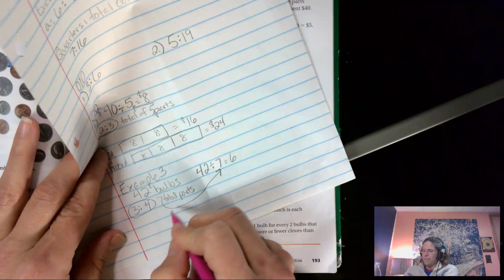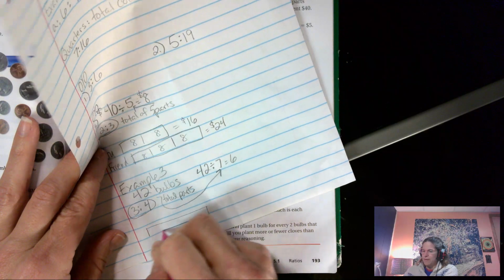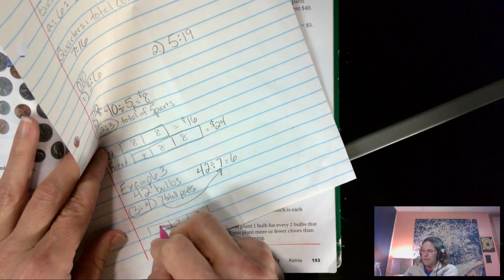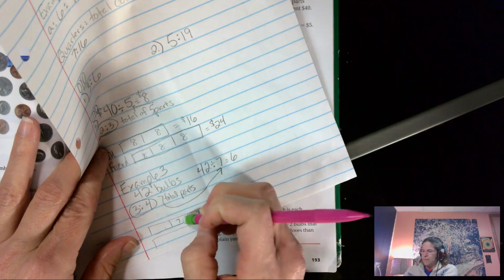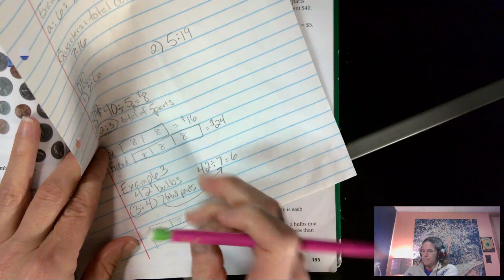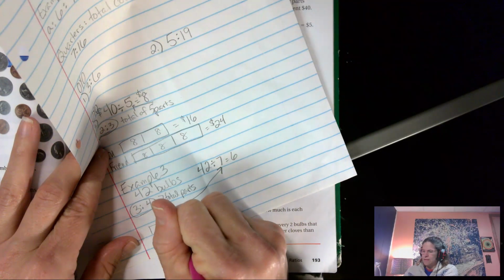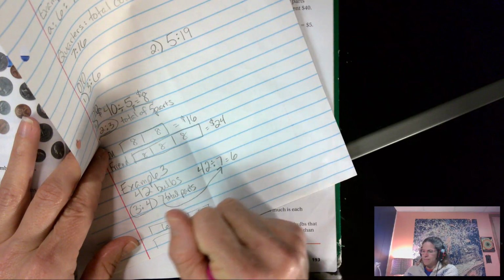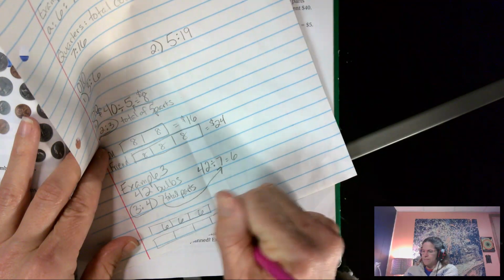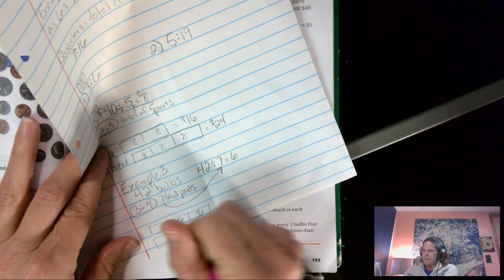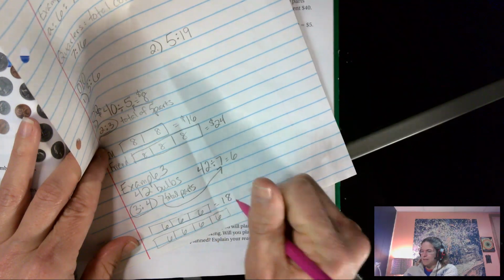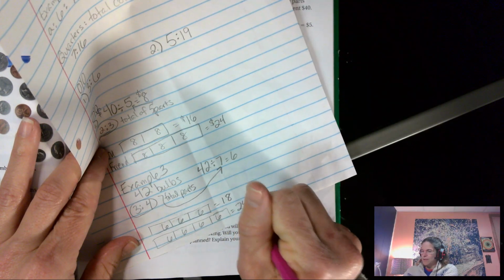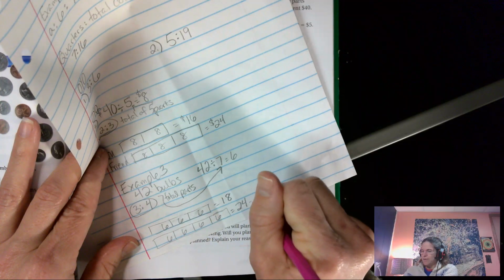So if I do my tape diagram, these are all worth 7. Nope, these are all worth 6. I did that wrong. These are all worth 6. Six. All right, so here are 18 bulbs that I would use there, and these are 24 bulbs. Now if I add 18 and 24, I get 42. I know that I'm right there.